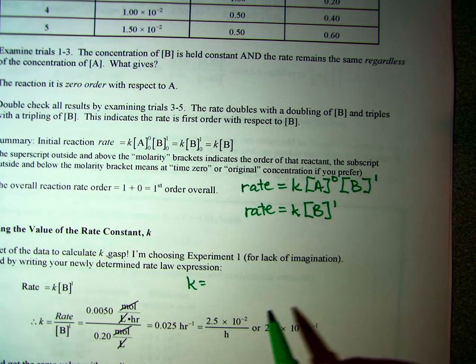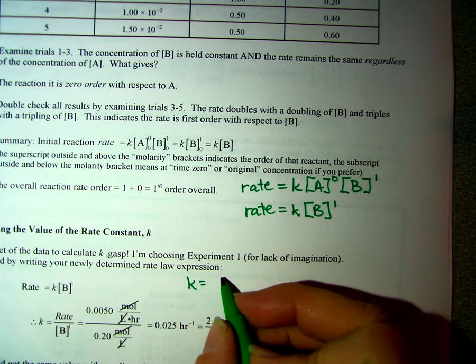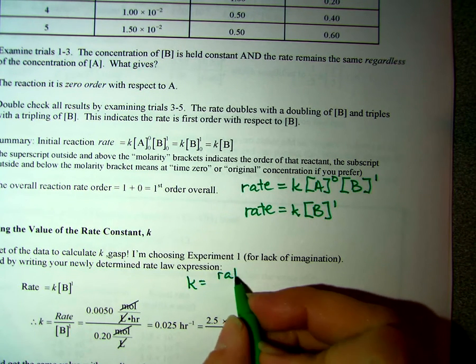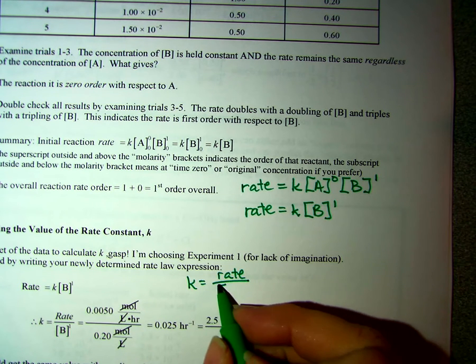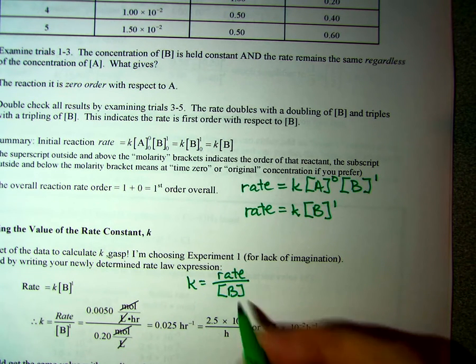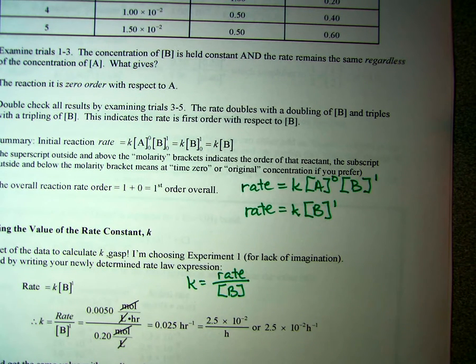So K, if we rearrange it, is our rate divided by our concentration of B to the first power. Do you even have to write the 1? No. All right, so it's just rate over concentration of B.